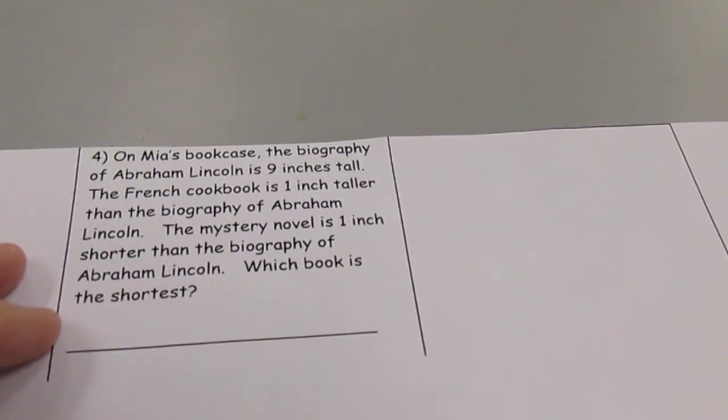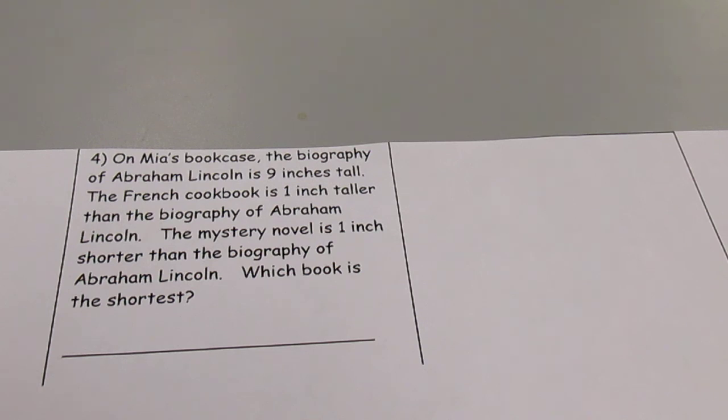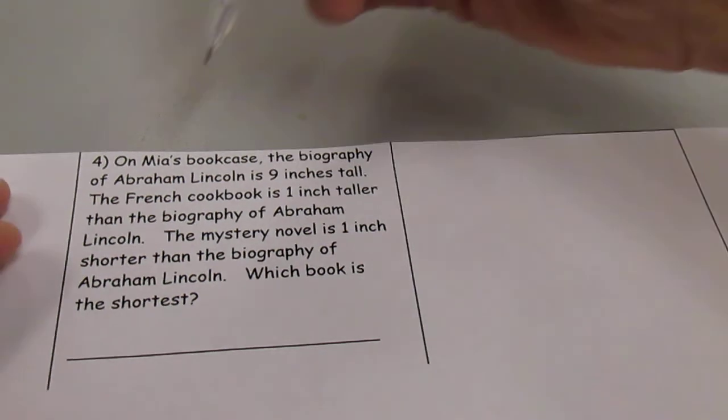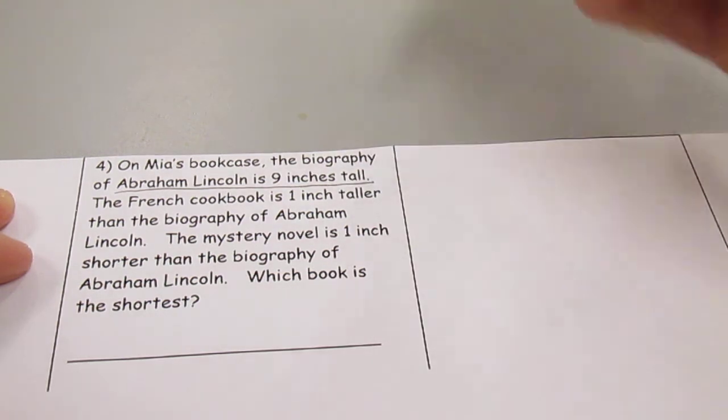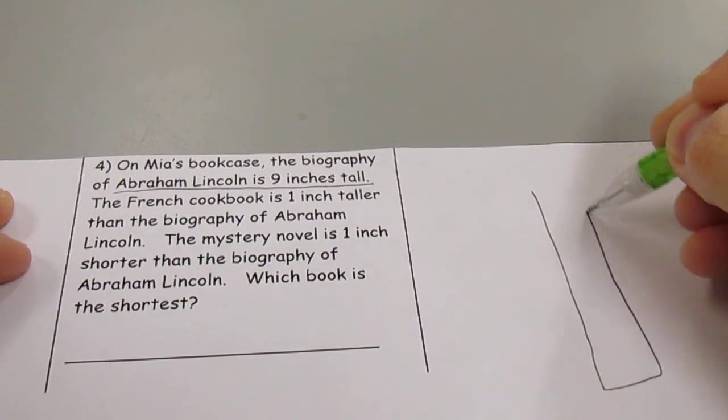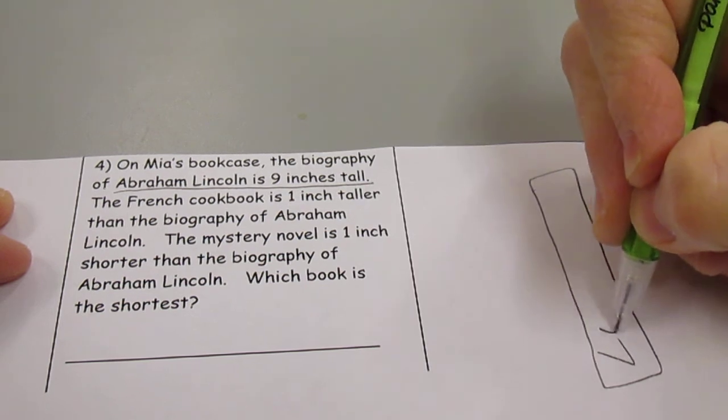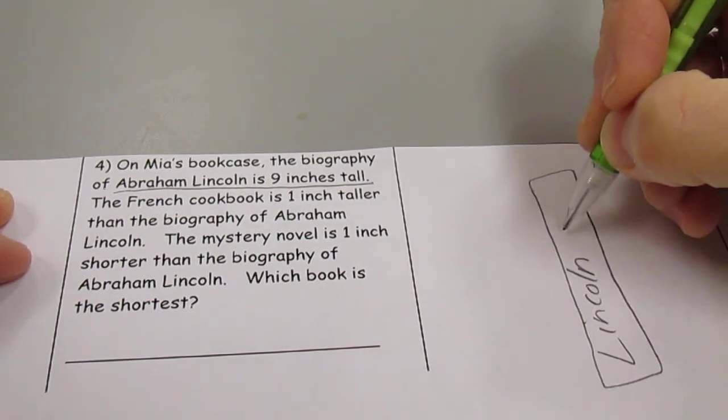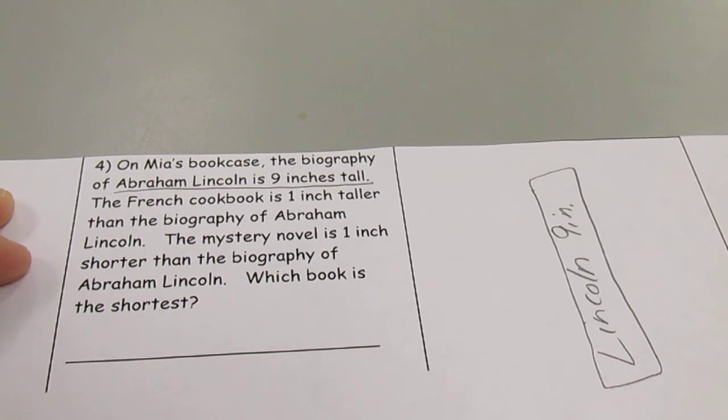Our last problem for today is, on Mia's bookcase, the biography of Abraham Lincoln is 9 inches tall. The French cookbook is 1 inch taller than the biography of Abraham Lincoln. The mystery novel is 1 inch shorter than the biography of Abraham Lincoln. Which book is the shortest? So what do we know for sure, starting off? We know that the Abraham Lincoln book is 9 inches tall. So I'm drawing my Lincoln book. And it is 9 inches tall.